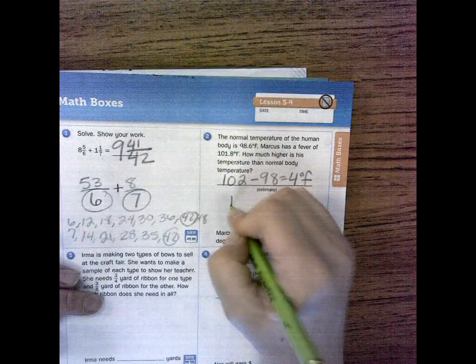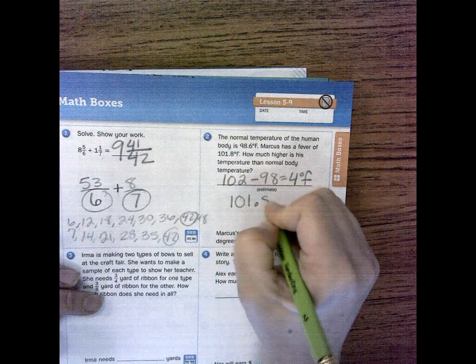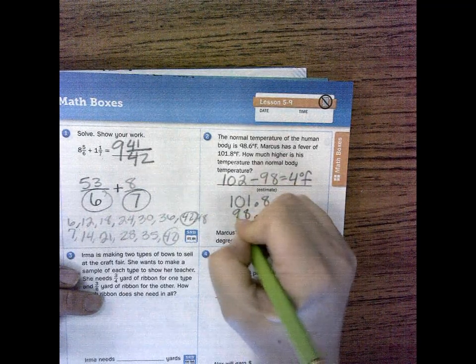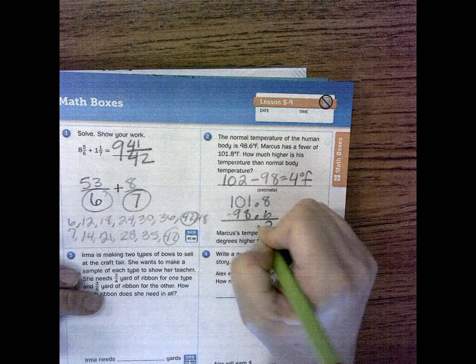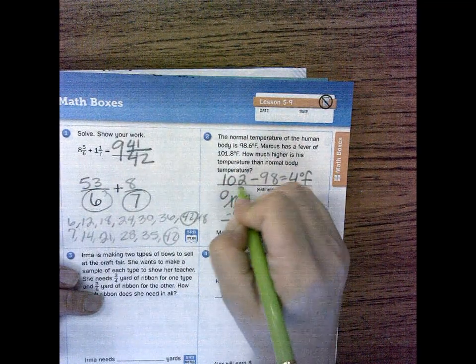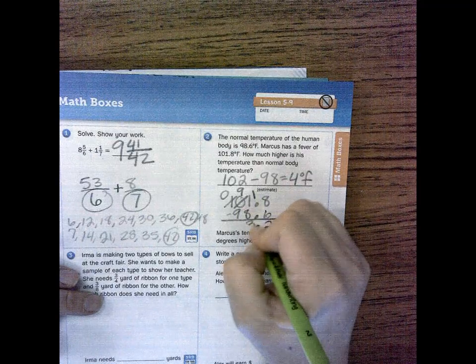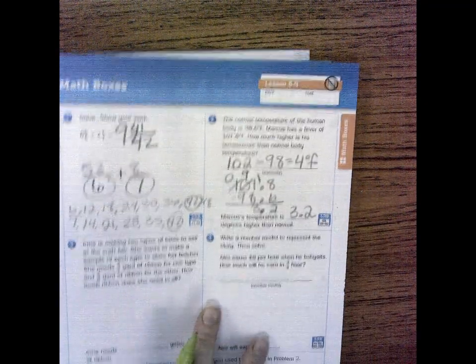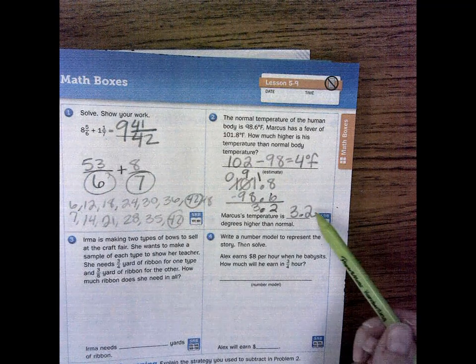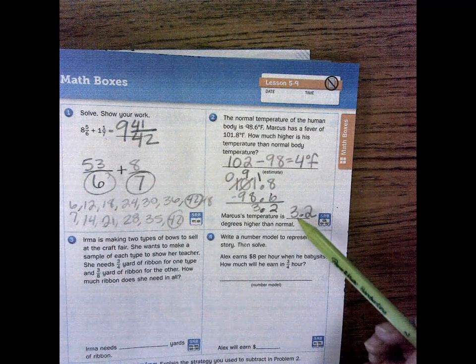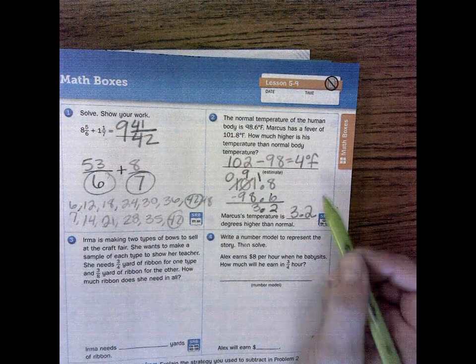So now let's line up our place values when we write this, line up our decimal, and then subtract. Bring down the decimal. So 3 2/10 degrees higher than normal. And it's important to be precise, because if I were to estimate to my doctor and say about 4 degrees, well, 3 2/10 isn't quite 4 degrees. And that matters.